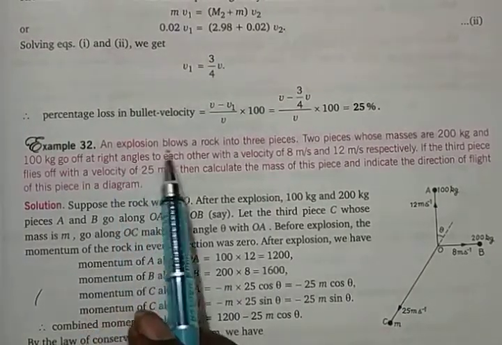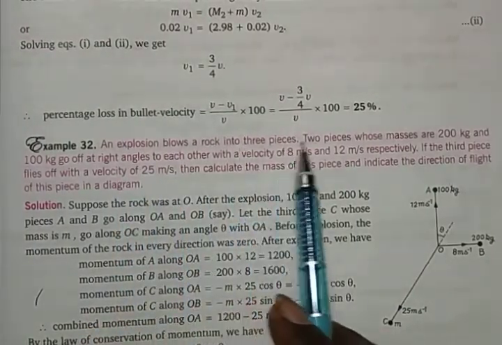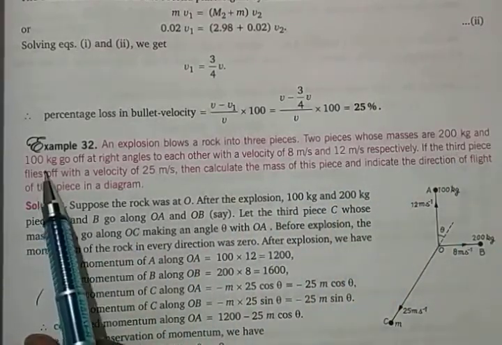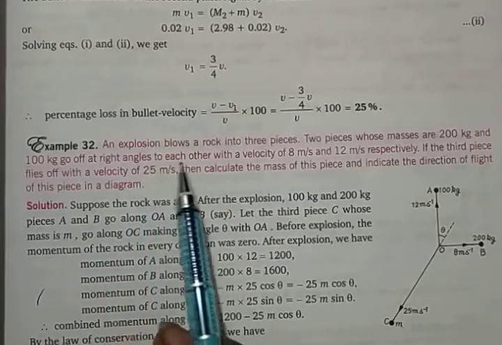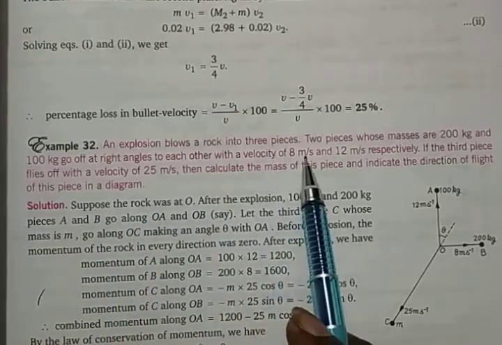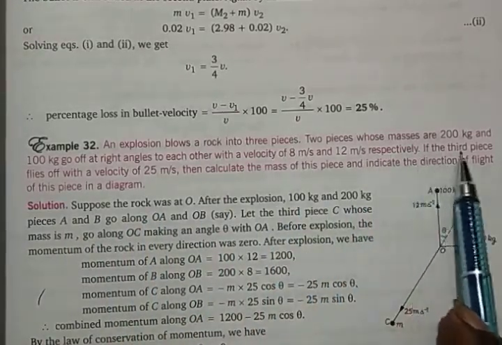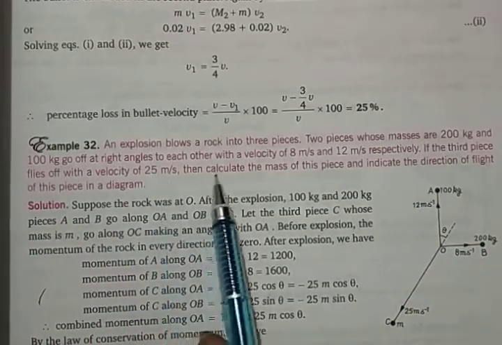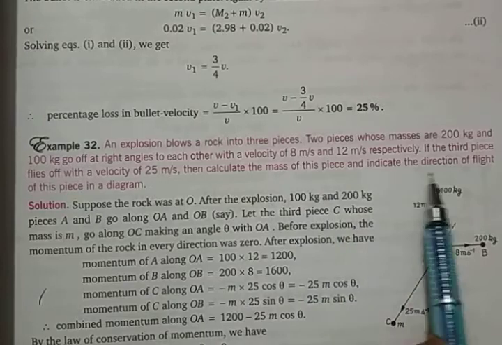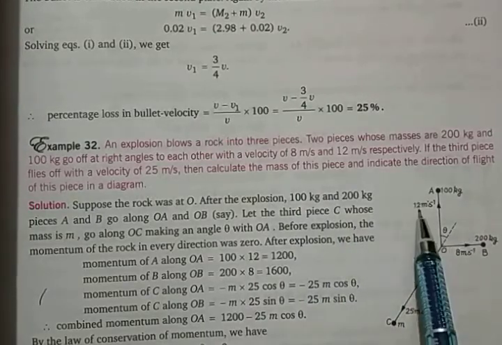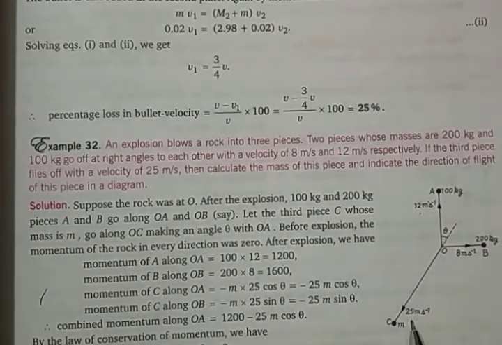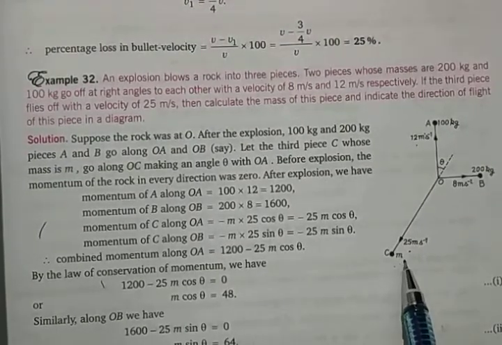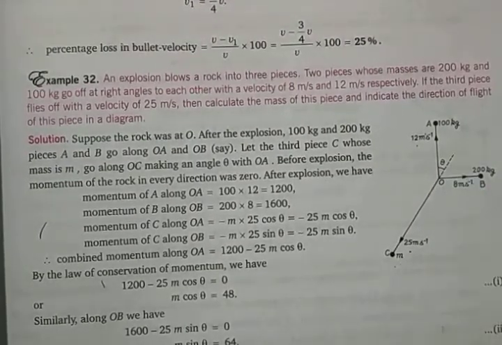An explosion blows a rock into 3 pieces. 2 pieces whose masses are 200 kg and 100 kg go off at right angles to each other with a velocity of 8 meter per second and 12 meter per second respectively. If the third piece flies off with a velocity of 25 meter per second, then calculate the mass of the piece. So all the 3 velocities are given. 12, 8 and 25 are given here. You need to find out the mass of this one only. What is m? That's what is asked. 100 and 200 are already given there.